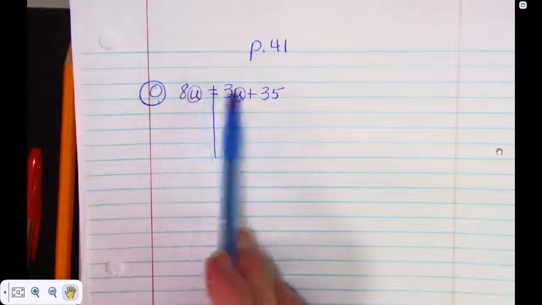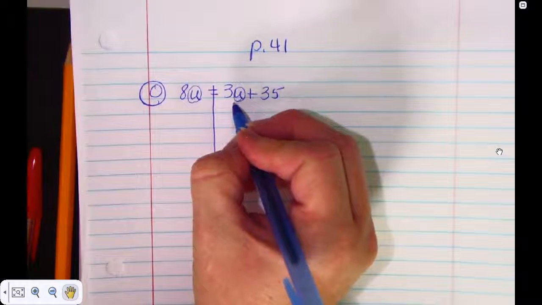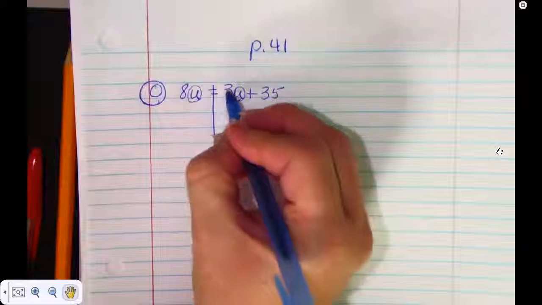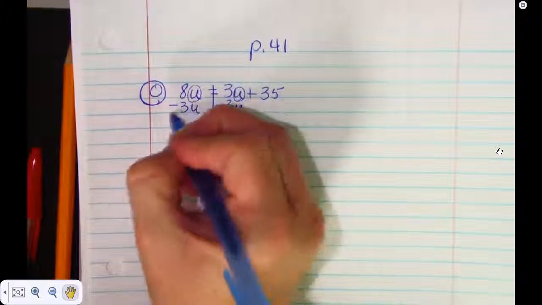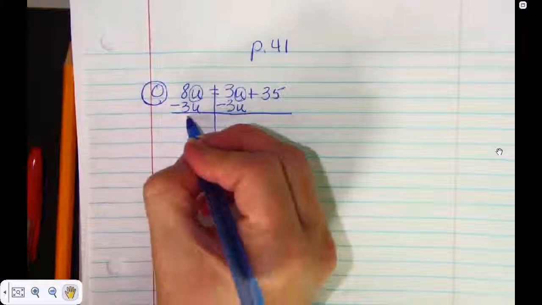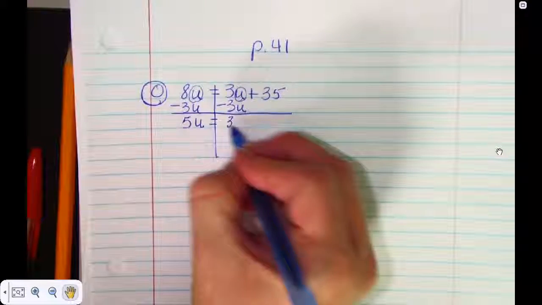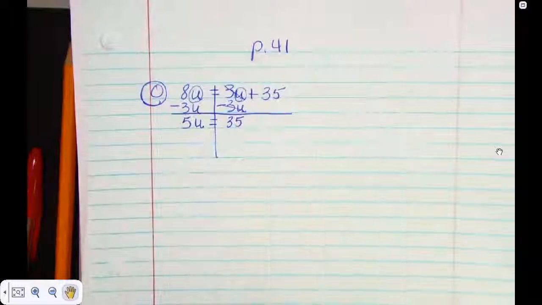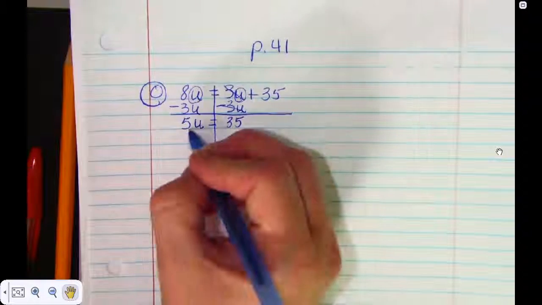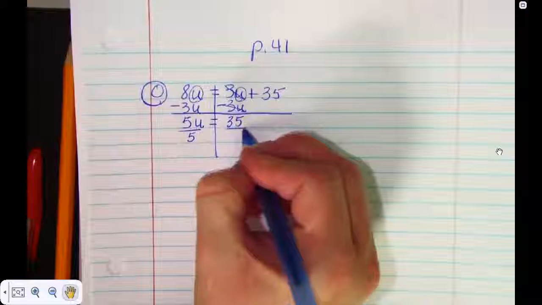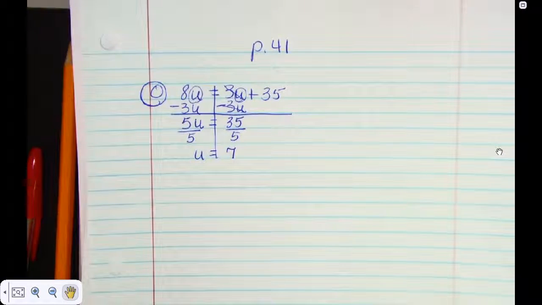We have u's on both sides of the river, so we need to eliminate this 3u right here. That's a plus 3u. So we're going to subtract 3u. 8 minus 3, 5u equals 35. We eliminated the 3u. And now, simple. That's multiplying. We have to divide. It equals 7.